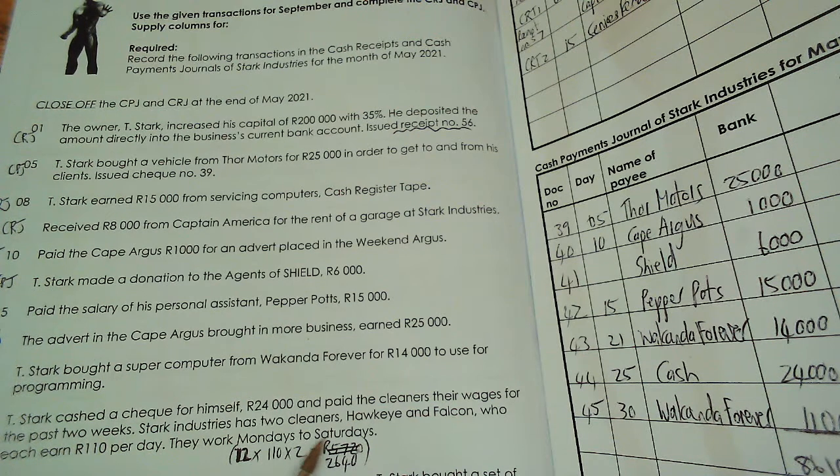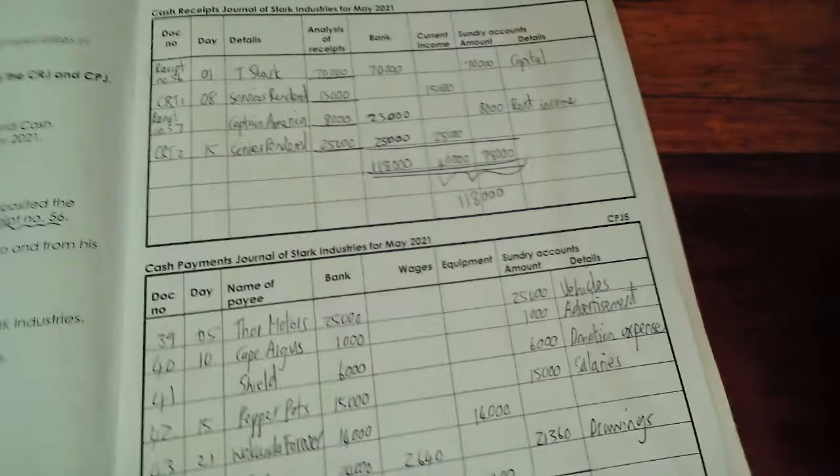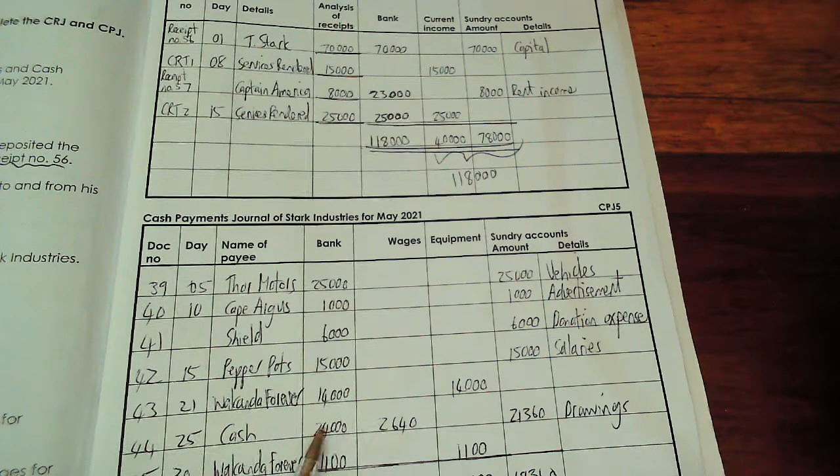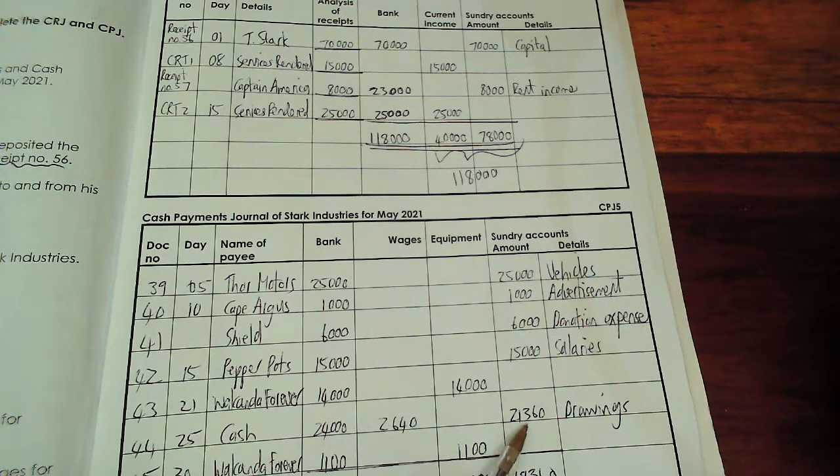So it's 6 days in a week, 6 times 2 is 12. So 12 days times 110 times 2 workers will give me 2640. Okay, so now I put the 2640 in wages, and now I subtract the 2640 from 24,000 to get the rest, 21,360, which is called drawings. I take it for personal use.